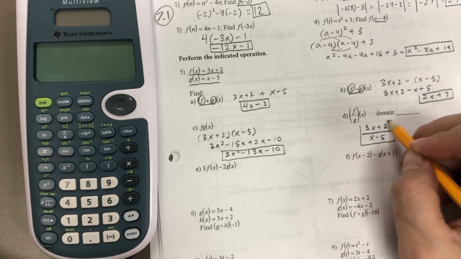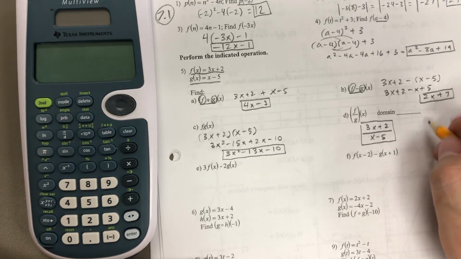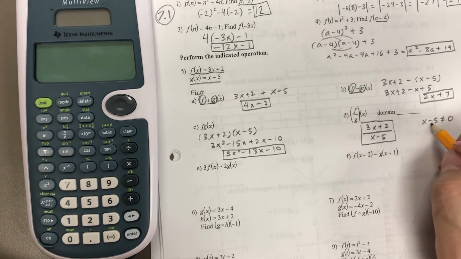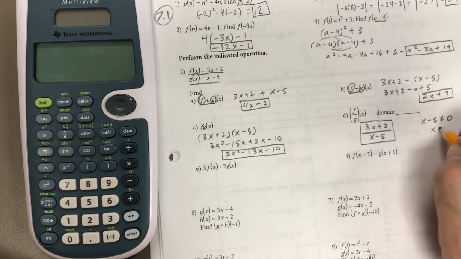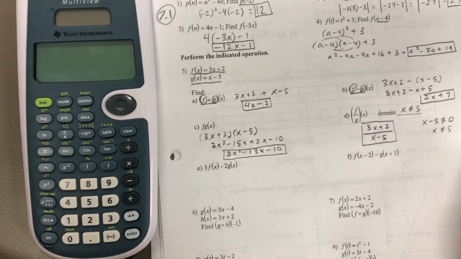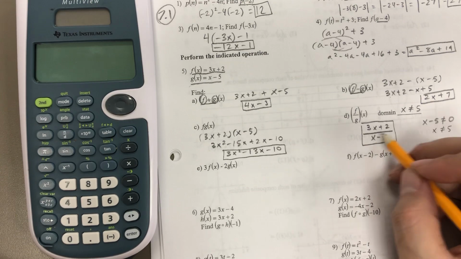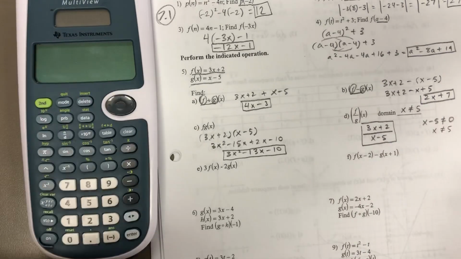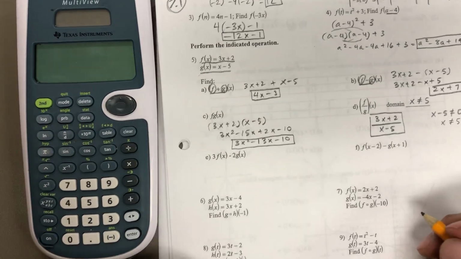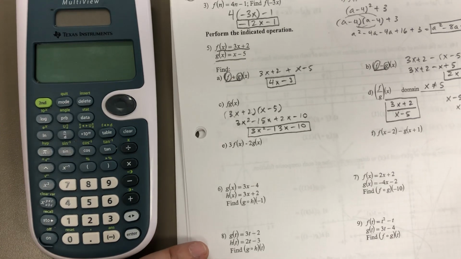That's the answer. Now for the domain is actually really easy too, because we just can't allow that denominator to be equal to 0, so we just say that x minus 5 cannot be 0, and then just solve for x. So if I add 5 to both sides, I get x cannot be equal to 5. And that'd be your domain, x cannot be equal to 5. The reason that's the case is if I did plug in 5, I'd get 0, and if 0's in the denominator, that breaks math rules, so you just got to remember that you can't divide by 0 at the end there.